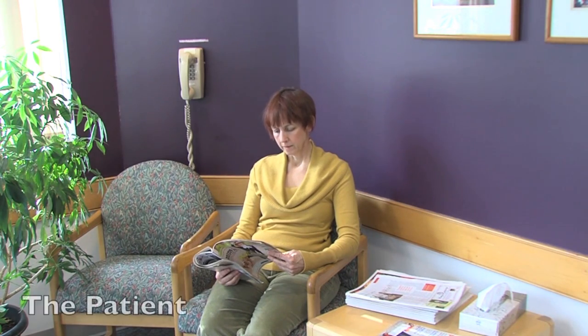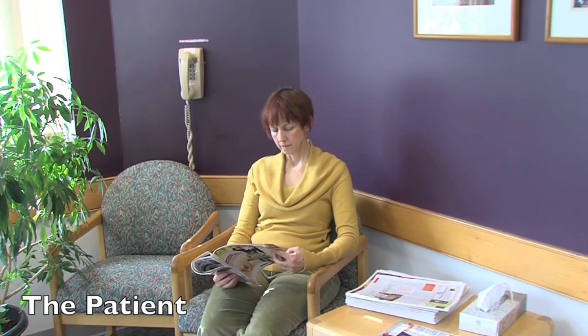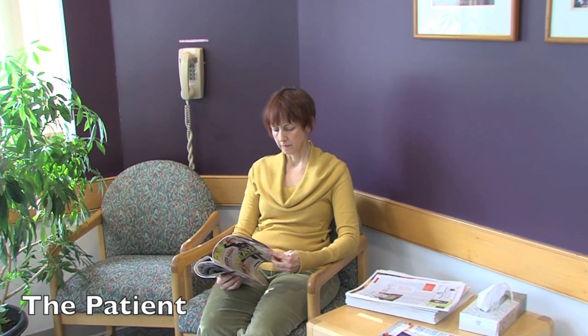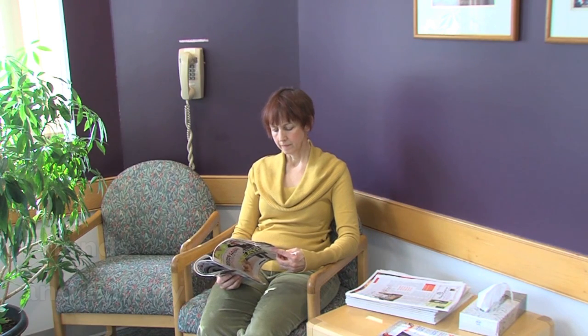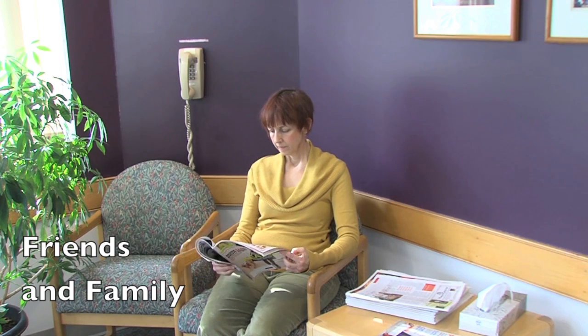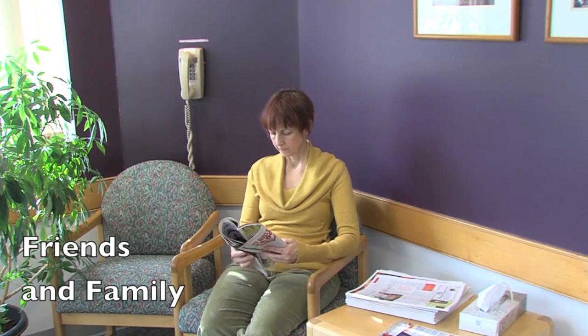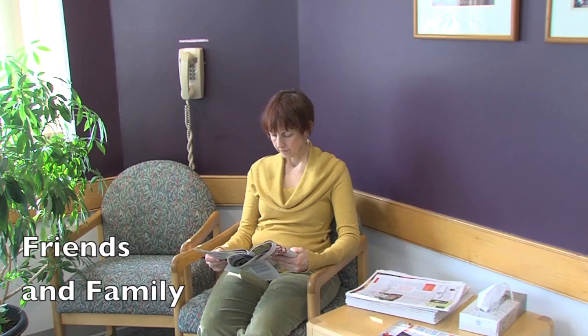Who is the most important member of the team? The patient. When it comes to treatment success, compliance with a plan is complex. To achieve the best outcomes, the medical team must consider the patient's personal challenges, whether they be socioeconomic, physical, intellectual, or emotional, and their motivations and beliefs. Also important are friends and family and other supporters who can have an enormous impact on the course of care. Keep in mind that everyone's definition of family may be different than yours.